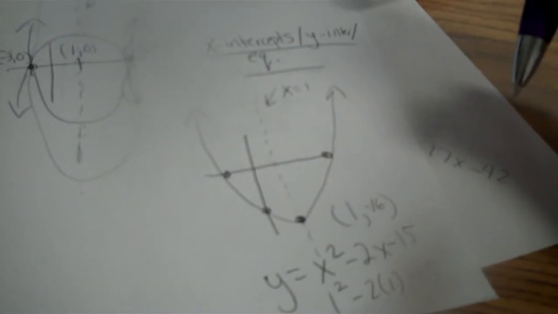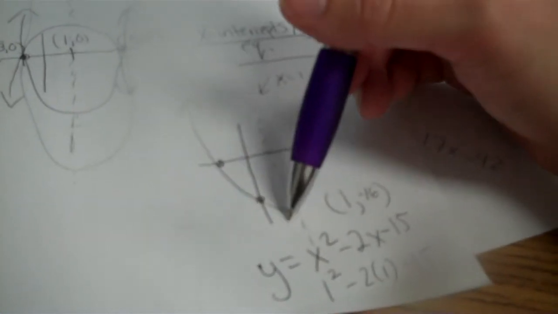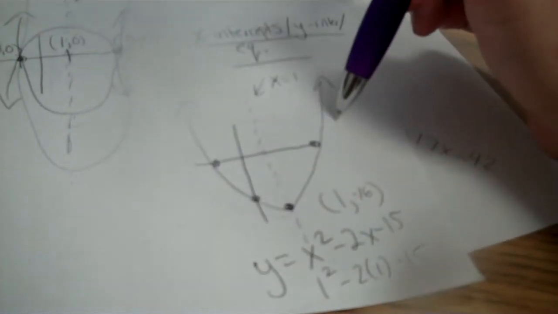Now here's my question. Do I need this y-intercept to be able to sketch the graph? And if we think about it, I actually don't need this point. Once I have my vertex and my 2 points here, that's enough to figure out what the mirror image is. So really, all I need are my x-intercepts and my equation.